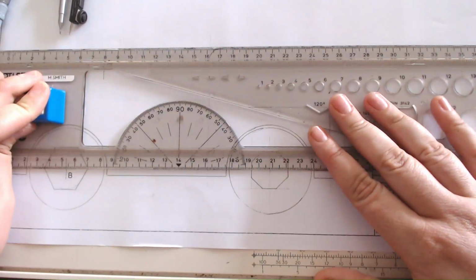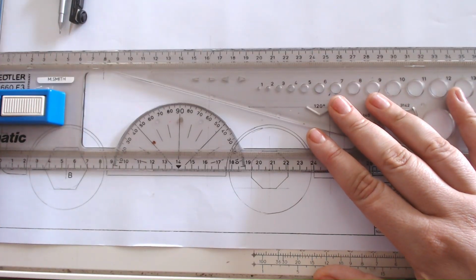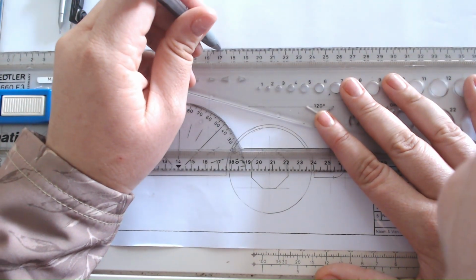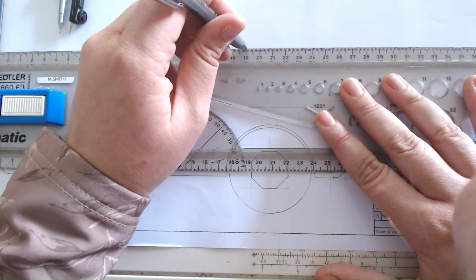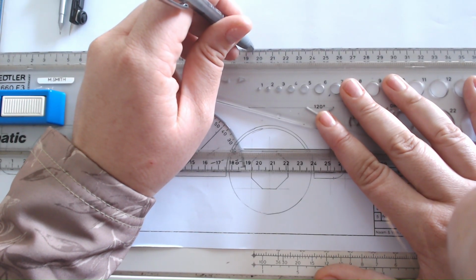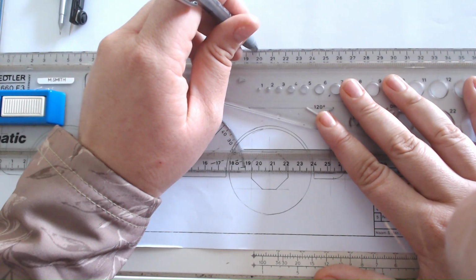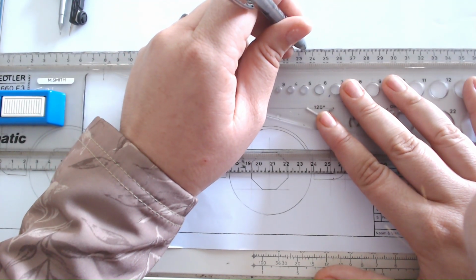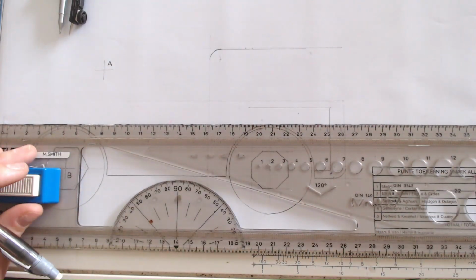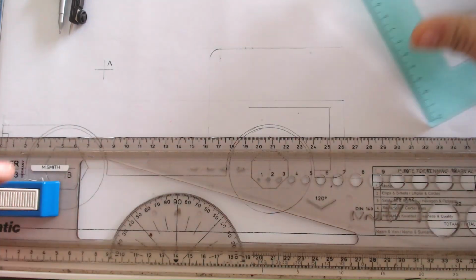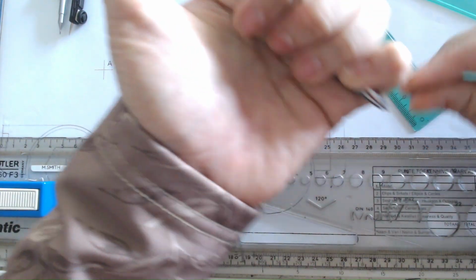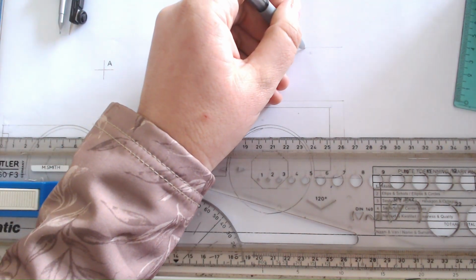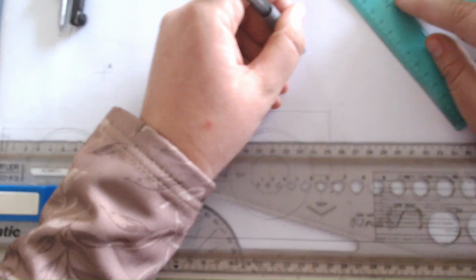Waar kry ek die afmetings? Ek kyk net op my papier. 20/45. So I'm going to go 20, make a mark, 5, make a mark, then 1, 2, 3, 4, 40. There we go. Okay. So now I can use that to connect this with, is that a rounding?